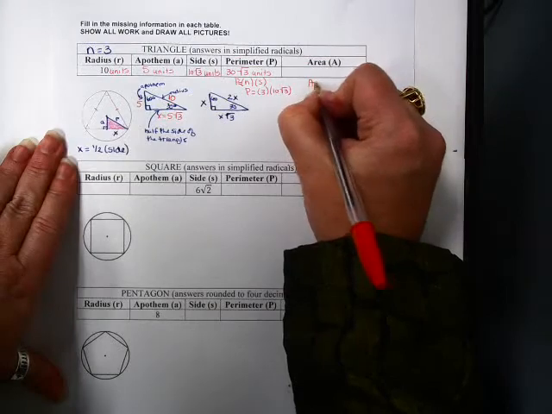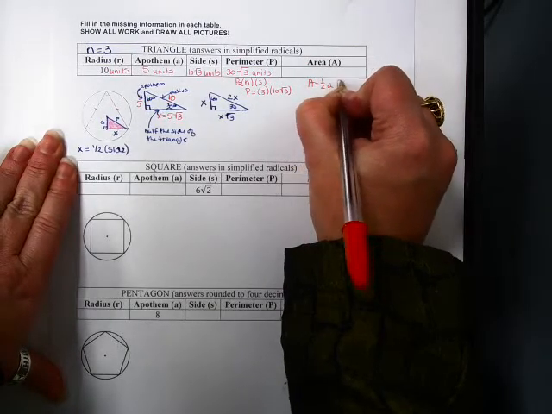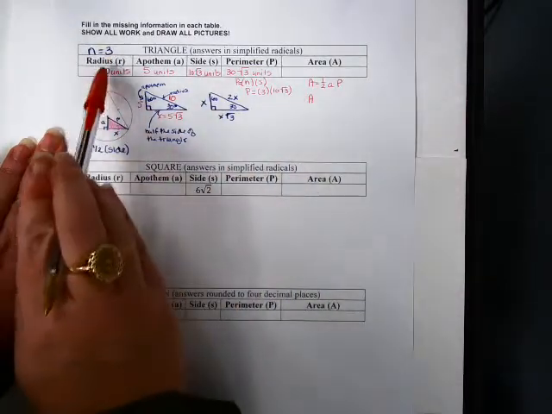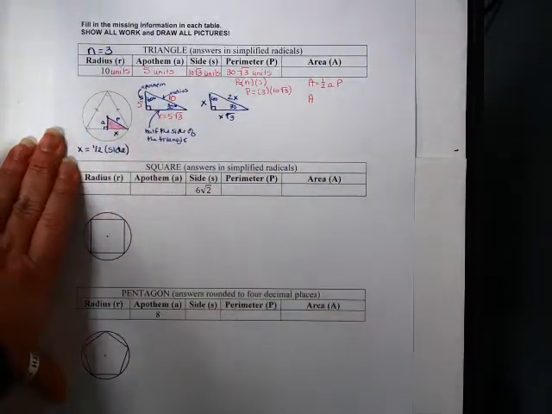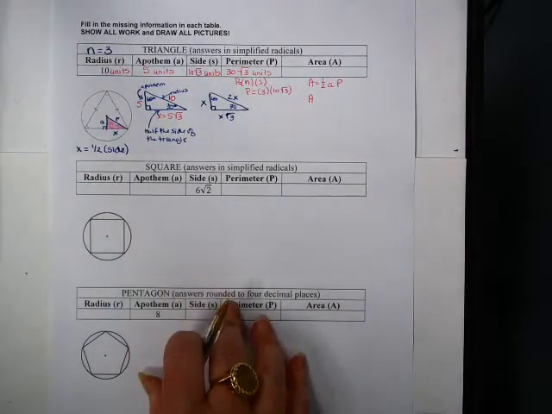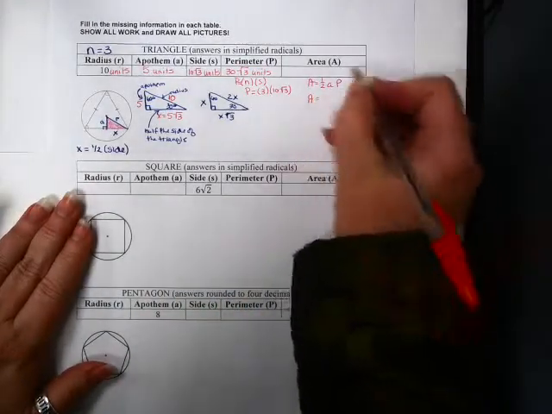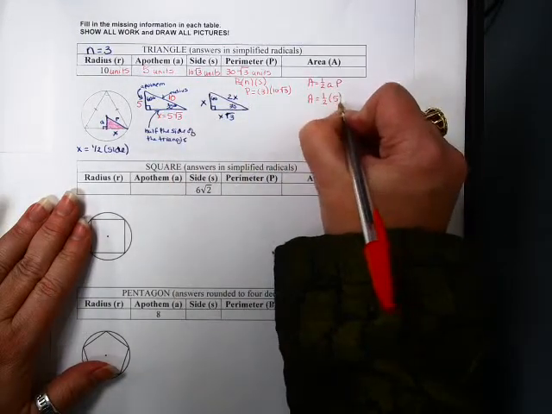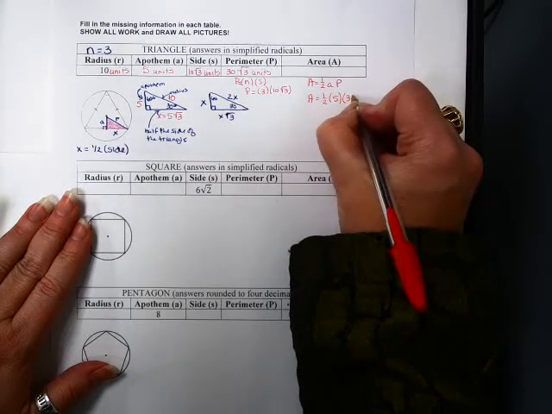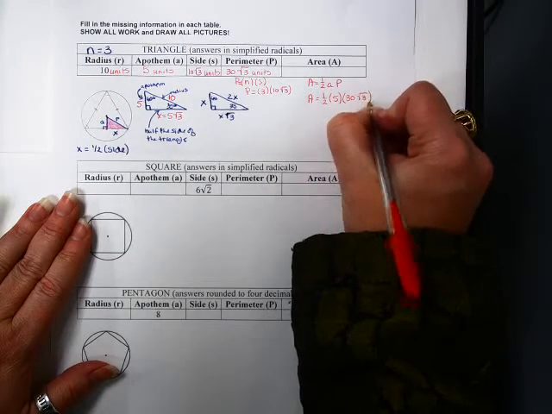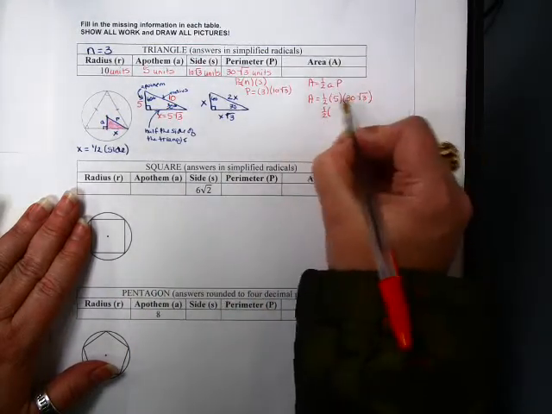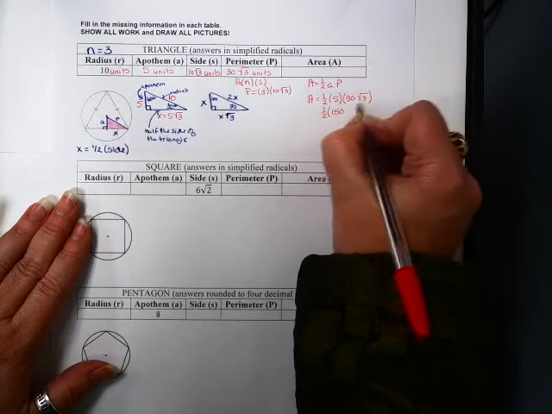Alright, to get the area, we just learned that the area is equal to 1/2 the apothem times the perimeter. So to find the area of this triangle, and that's all I know is the radius was 10, I don't know base or height, so I can't use my normal formula, then that's going to be 1/2 the apothem, which is 5, times the perimeter, which is 30 rad 3. Okay, so that's going to be 1/2. I'm going to multiply 5 times 30, which is 150 rad 3.